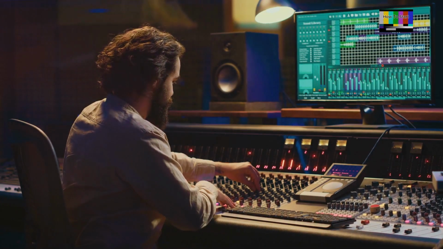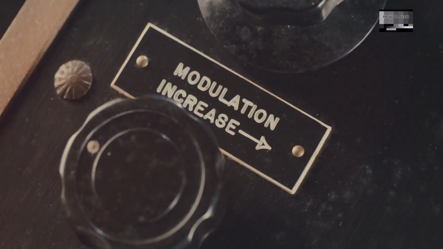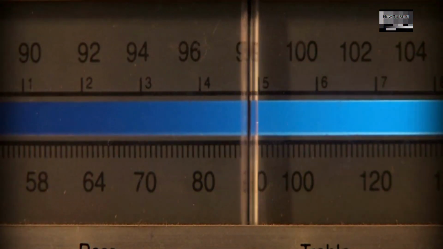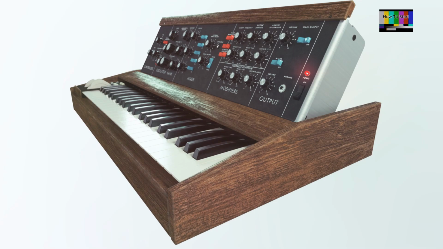The filter section allows you to shape the sound further. The cutoff frequency knob controls which frequencies pass through the filter. Turning it clockwise allows higher frequencies to pass, making the sound brighter. Resonance emphasizes the frequencies around the cutoff frequency. Increasing the resonance adds a ringing or resonant quality to the sound.